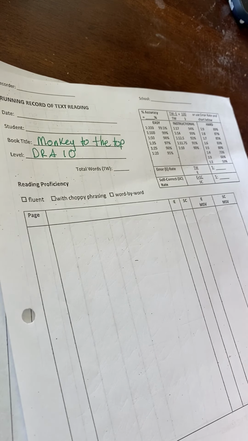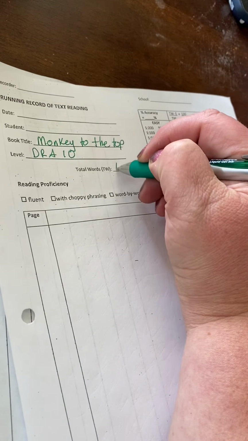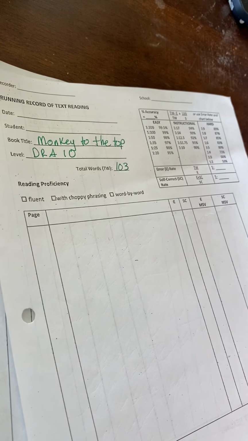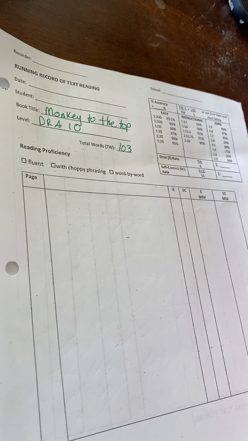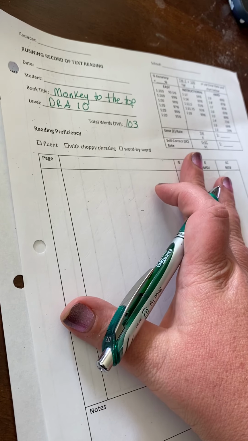On this record, typically you're going to do about 100 words. This book is 103 words. So I'm just going to write 103. And I'm going to read this as if it was a student, as I will be marking it also. So you can see how we mark the running record.